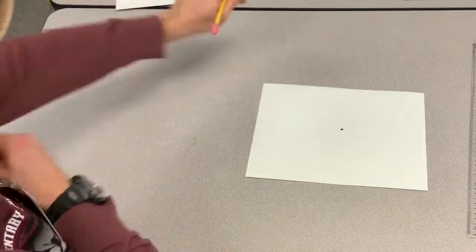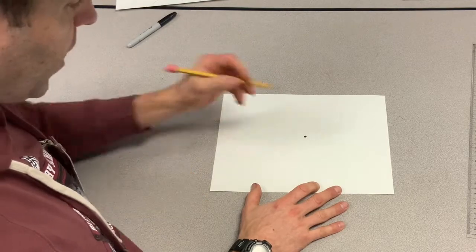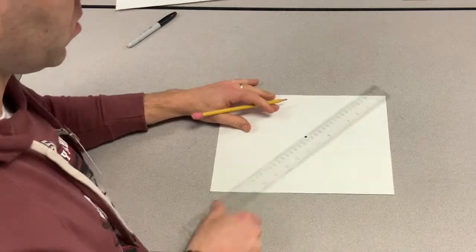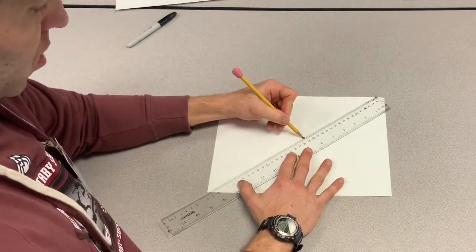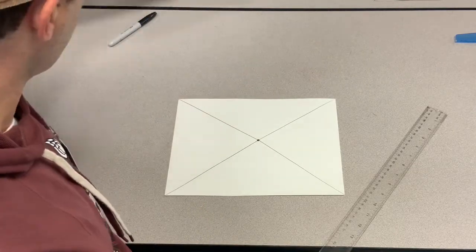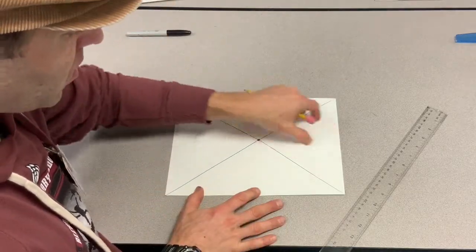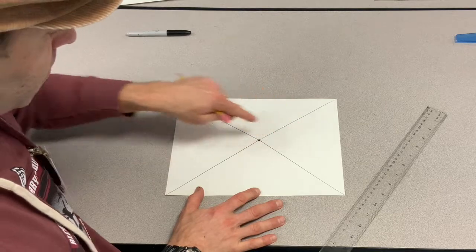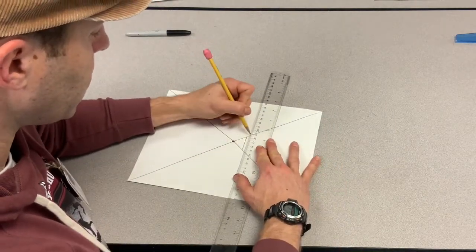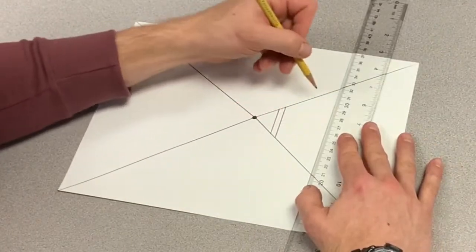Okay, so the first thing I need you to do is to draw your vanishing point in the middle. After that, I need you to connect the vanishing point to all four corners with a straight line using your ruler. Okay, next step is we're going to draw the next type of line, which is a vertical line next. We're going to draw the vertical lines in here and in here. Now when we draw our vertical lines, we want to draw two lines near each other, just like this, and then leave some space for your buildings.